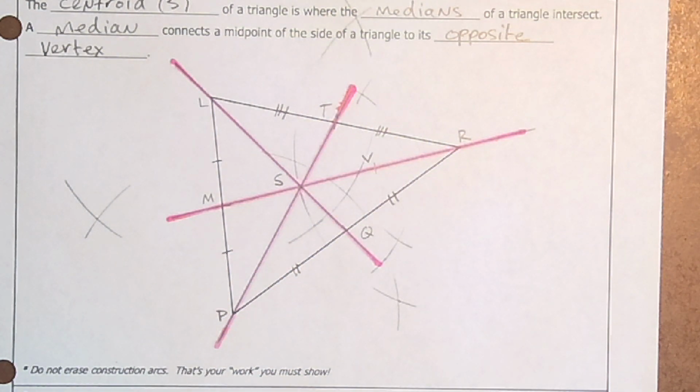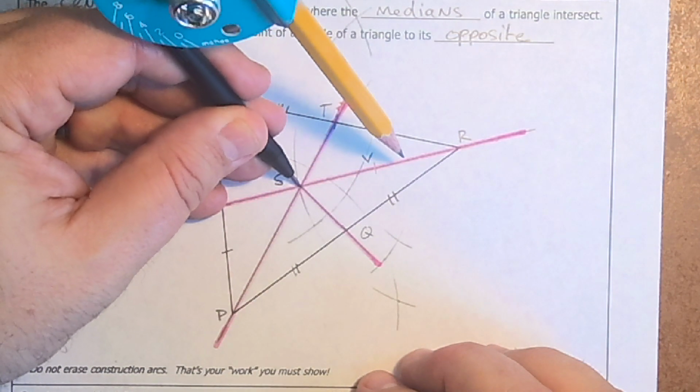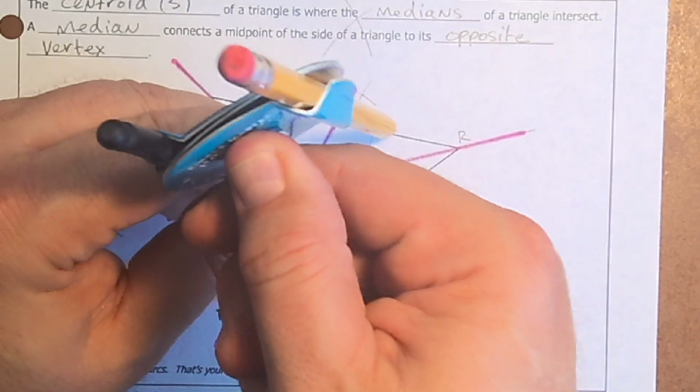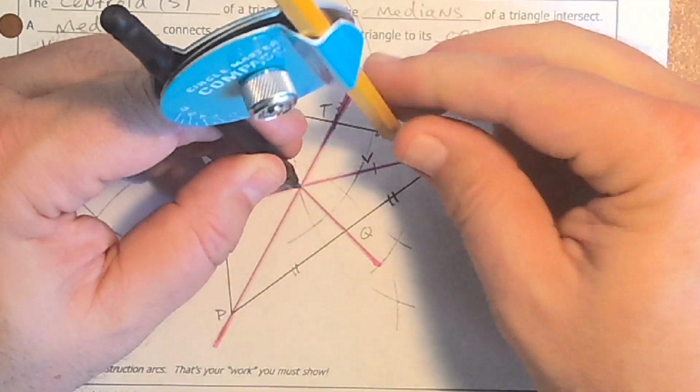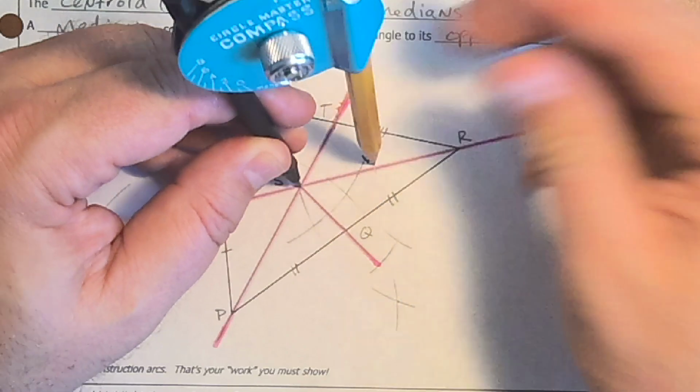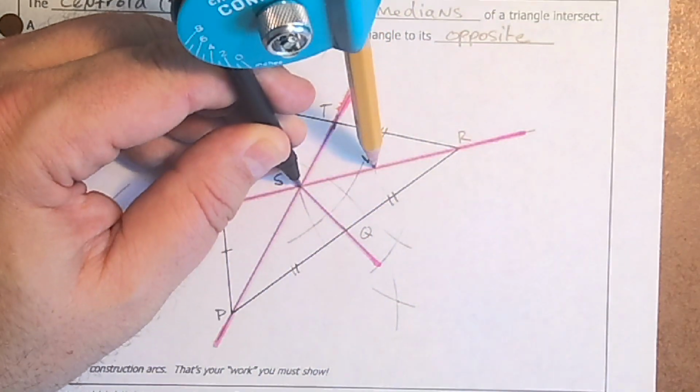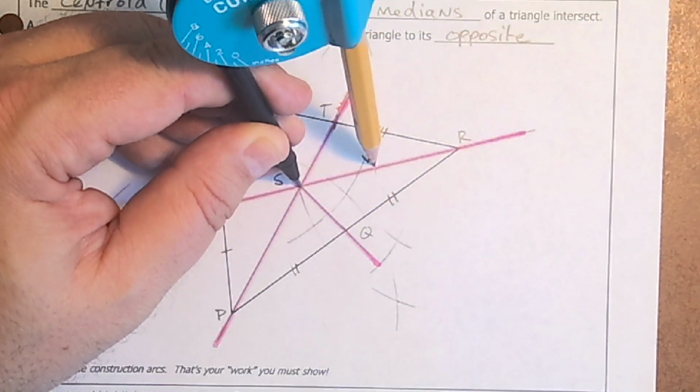Look good? All right, now here's what I want you to do. Set your compass pointer at your centroid. Loosen it just a little bit because I want to check the measurement and make sure that our midpoint is actually halfway. So let's set our measurement to that midpoint.